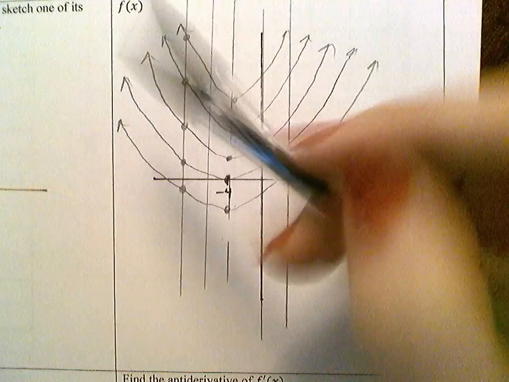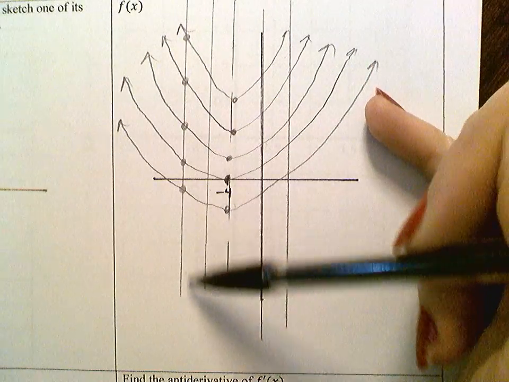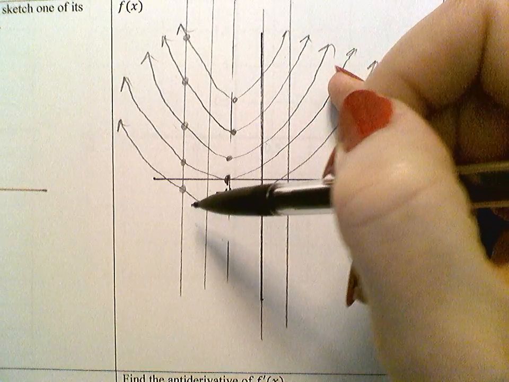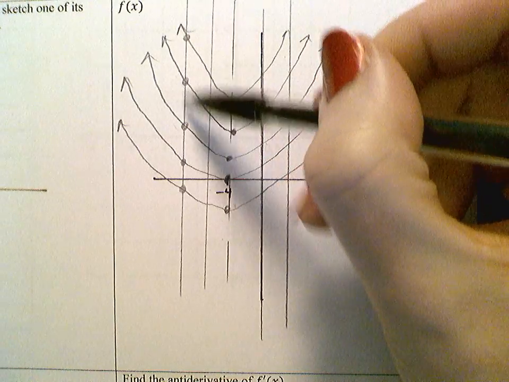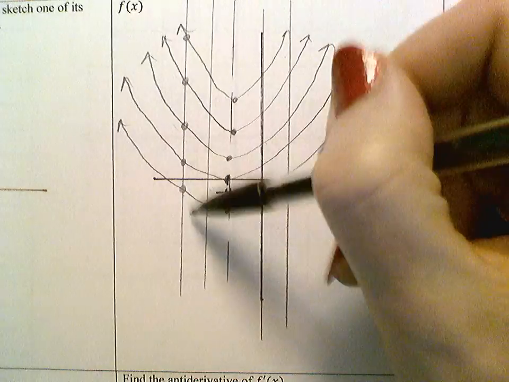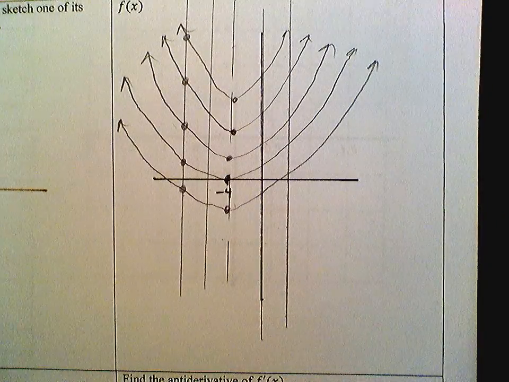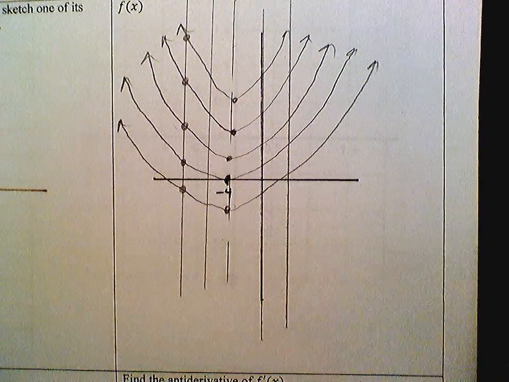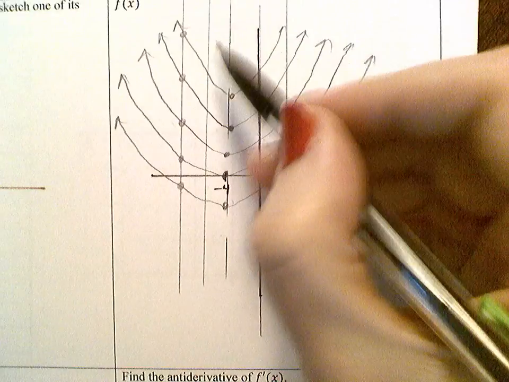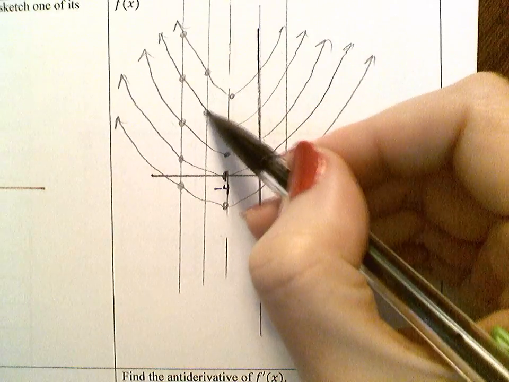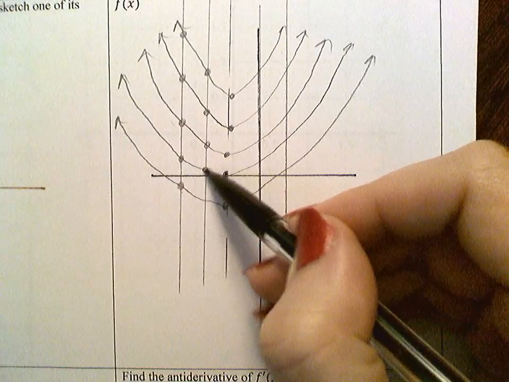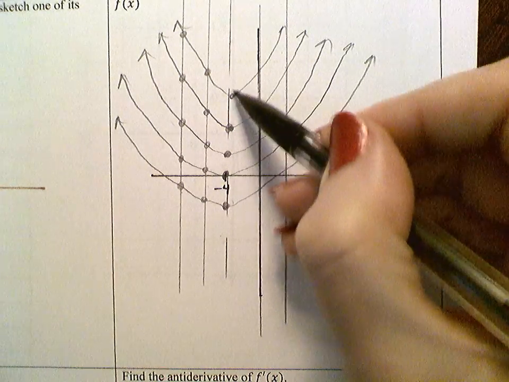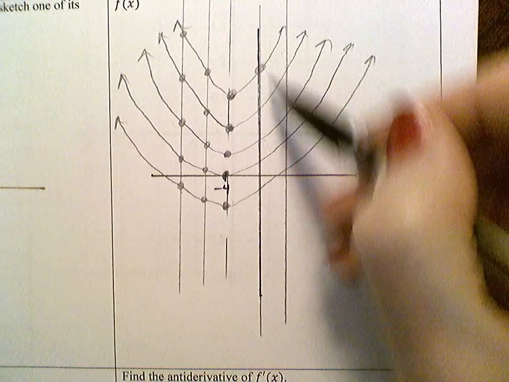Going down this vertical line, all of the slopes here should be the same. The slopes of the tangent lines should all be the same for this x-coordinate that I'm going through. Still with pencil, draw a point where each vertical line is intersecting these graphs. Okay, with pencil.